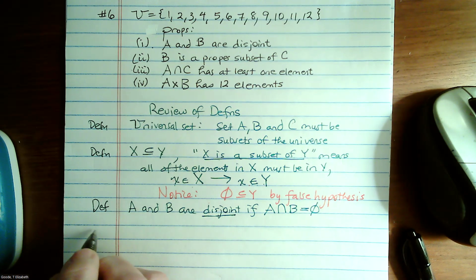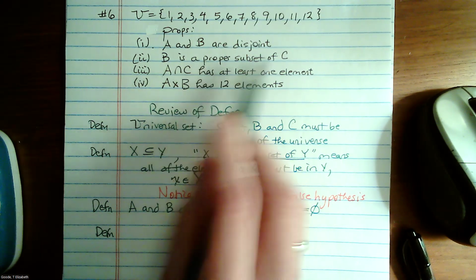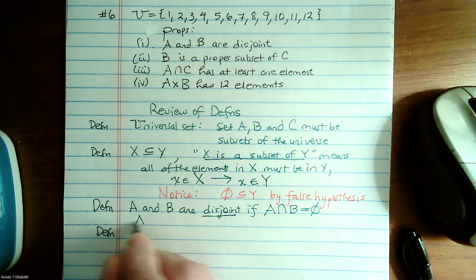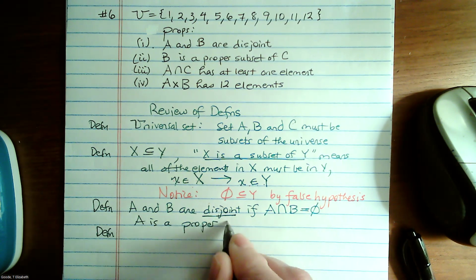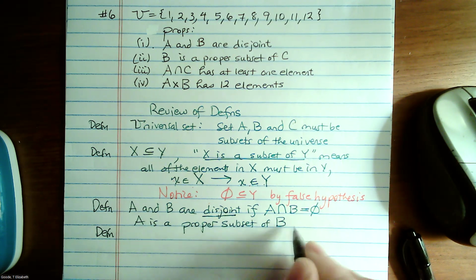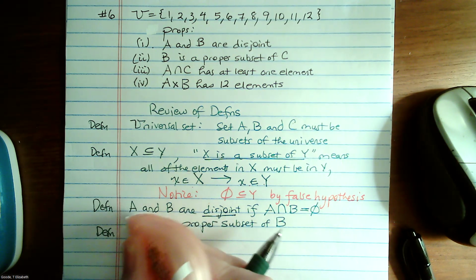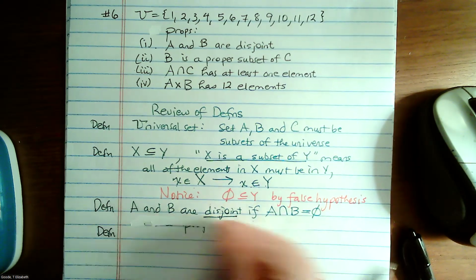Okay, and now let's review our definition of a proper subset. A is a proper subset of B. Maybe I'll use X and Y. Oh, what am I doing? I meant to skip a line.